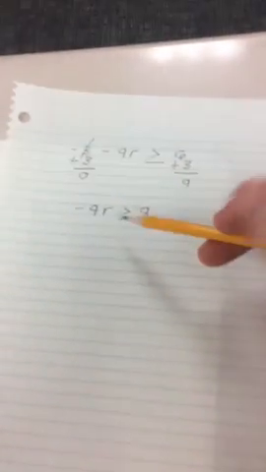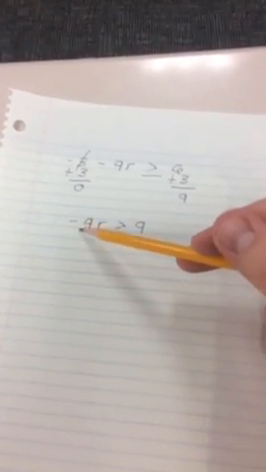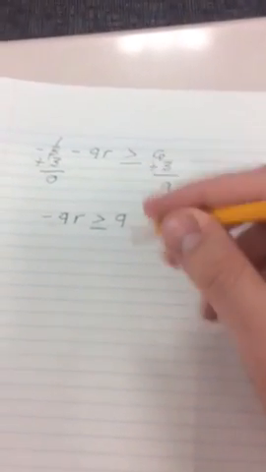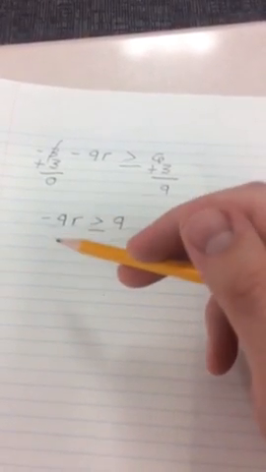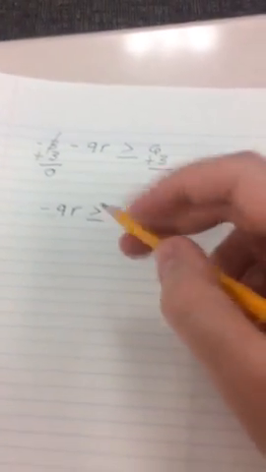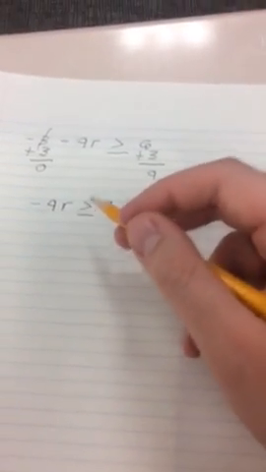Now our last step is we have to divide by -9 on both sides, because this r needs to be positive. Whenever you're dividing by a negative number in an inequality, you actually switch the sign to the opposite. So when I divide both sides by -9, I get r is less than or equal to -1. That is our final answer for this inequality, and let me circle that.